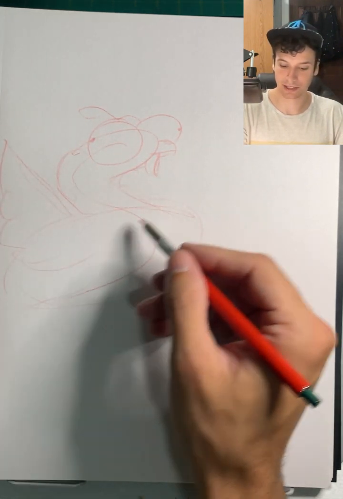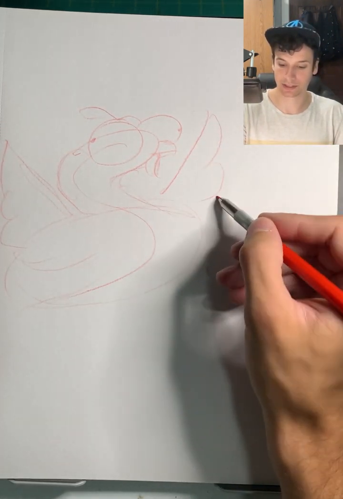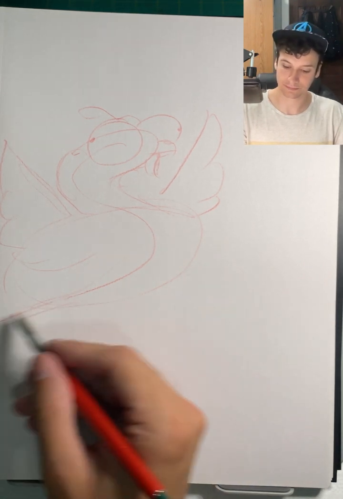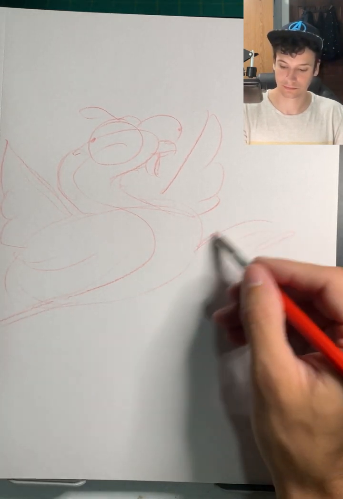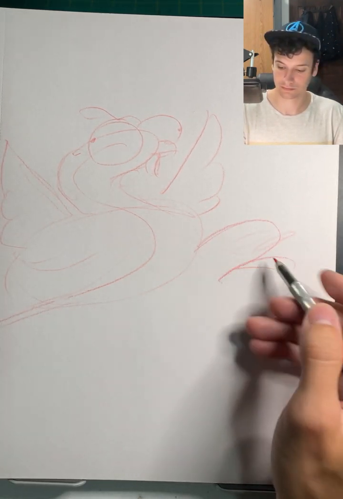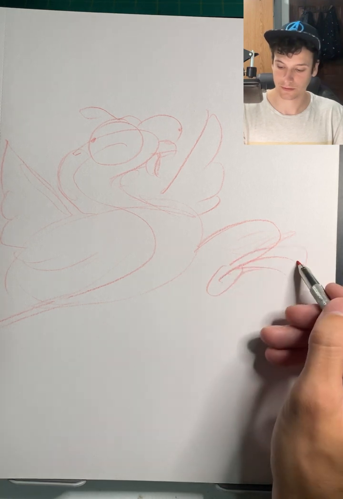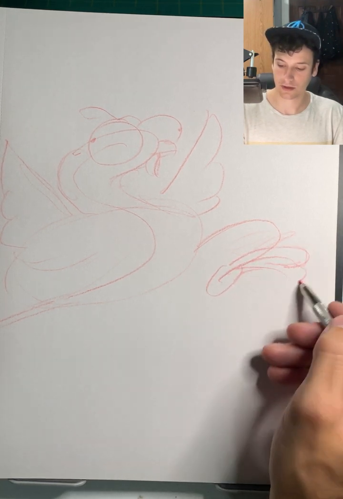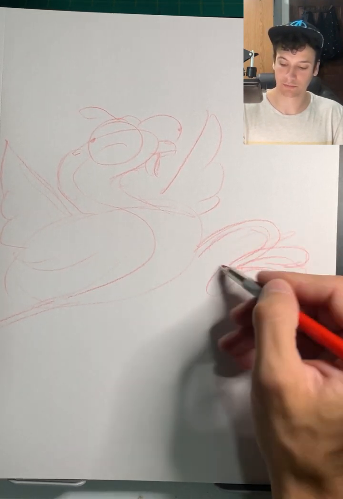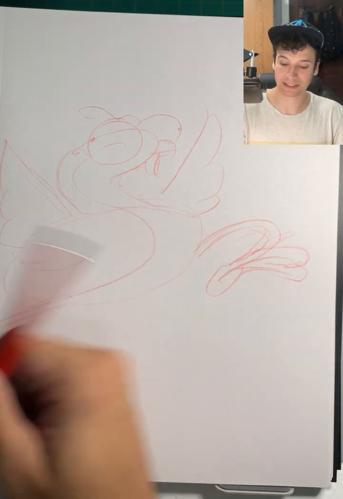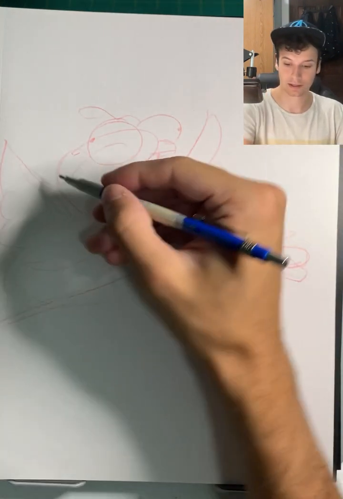Because you can tell that he's panicking, we need to make it so his wings are panicking a little bit. And if you watch the way that I'm doing this, I'm just combining basic shapes, right? Look at this.